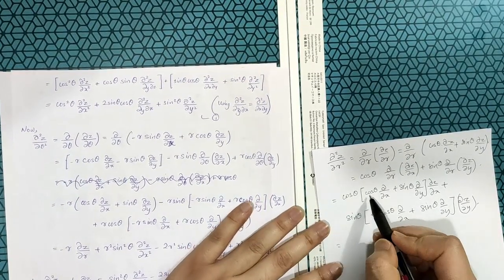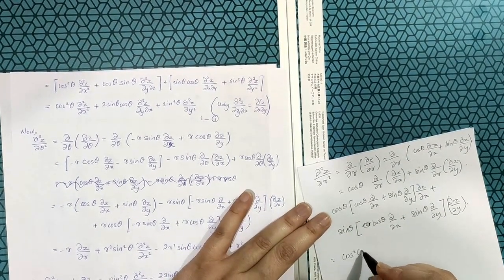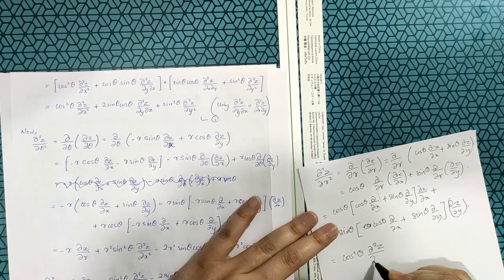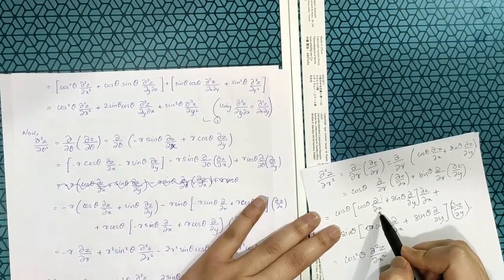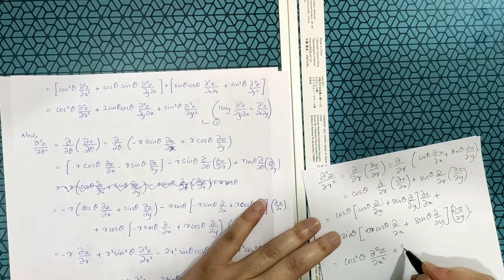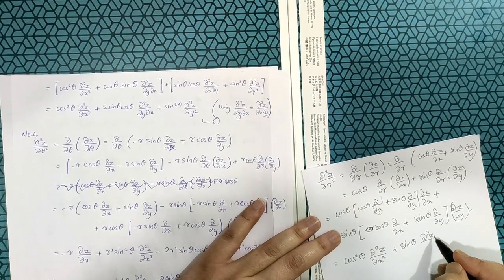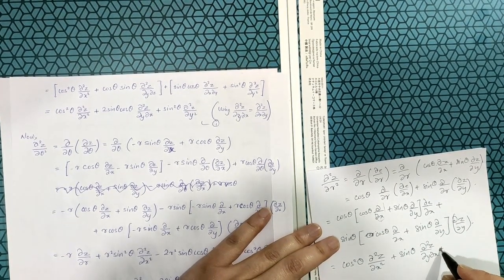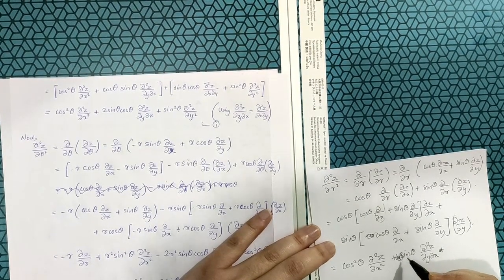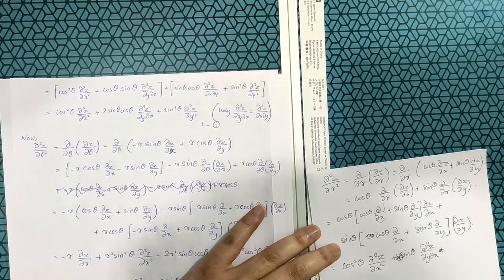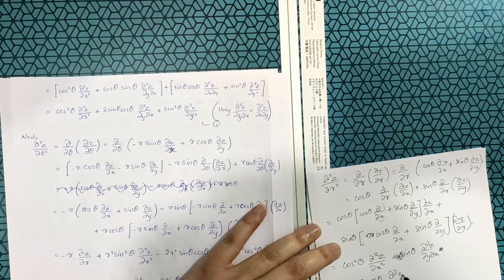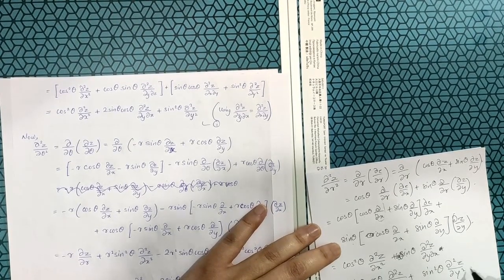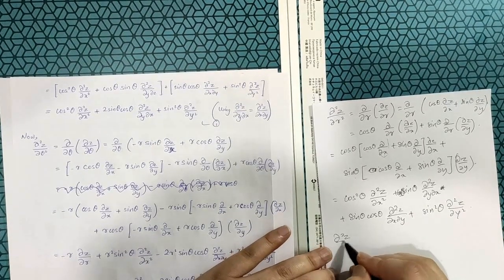So this cos θ and this cos θ multiplies, and it is cos² θ, and this will give ∂²z/∂x², because it's partial differentiation with respect to x again, and here we'll get plus sin θ ∂²z/∂y∂x, and then we'll get here cos θ sin θ, again plus sin θ cos θ ∂²z/∂x∂y plus sin² θ ∂²z/∂y². Similarly, we'll get ∂²z/∂θ².